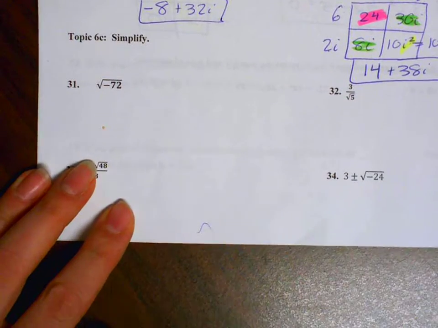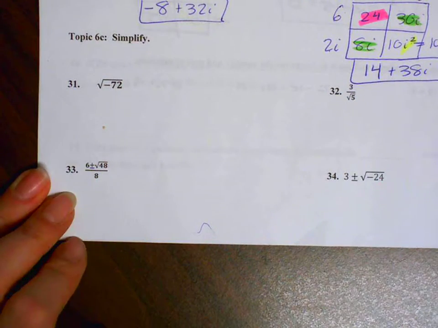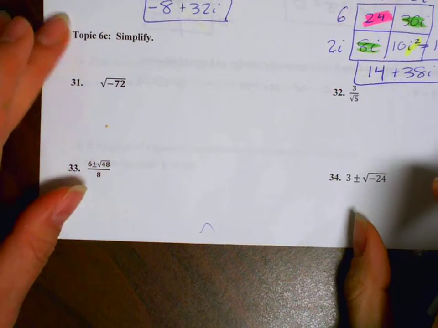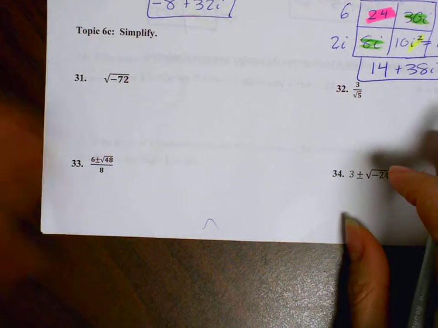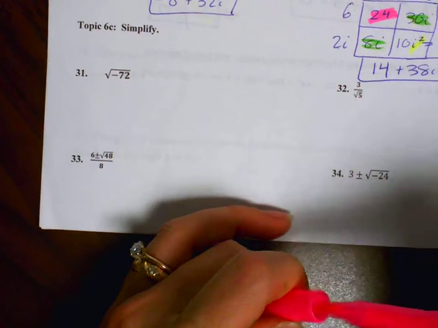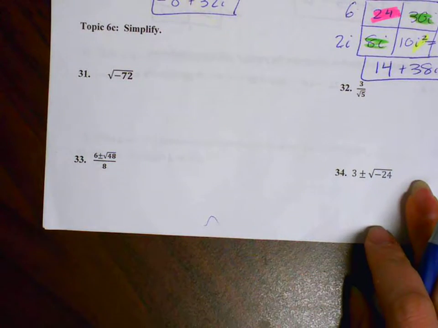Okay, this is the Unit 2 review packet, topic 6C. So this is simplifying radicals. There's different ways to do this. I like to do prime factor trees. Prime factor trees means I'm going down to prime numbers, which are numbers only divisible by 1 and themselves.